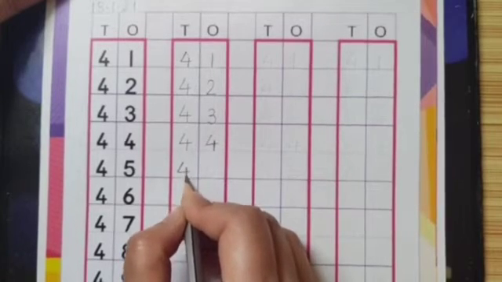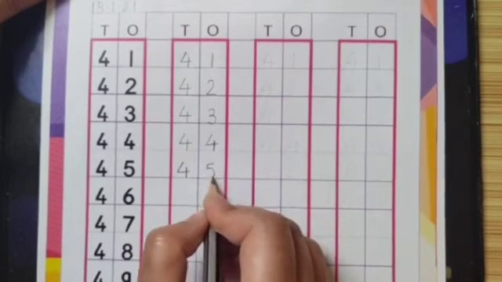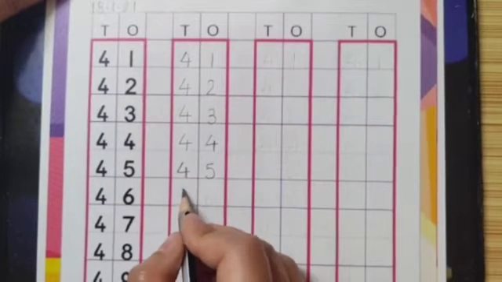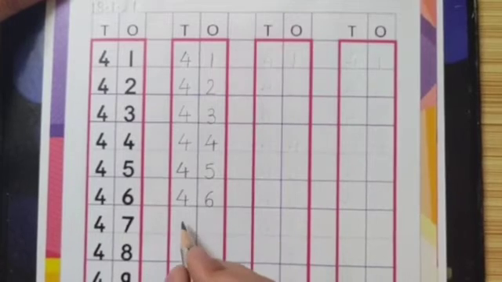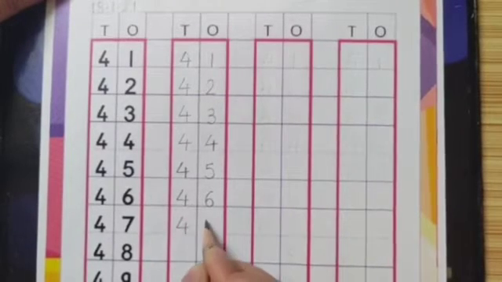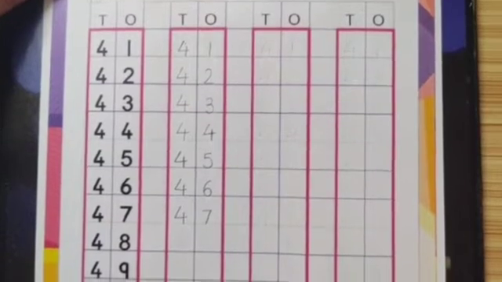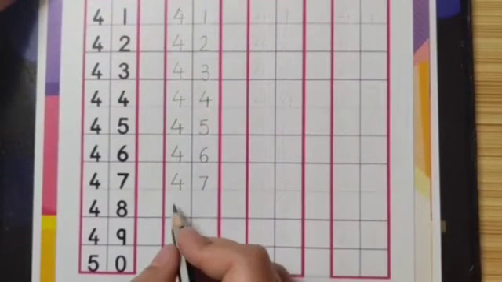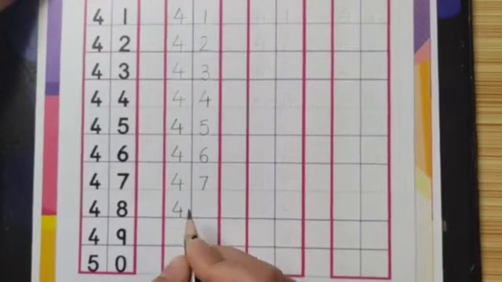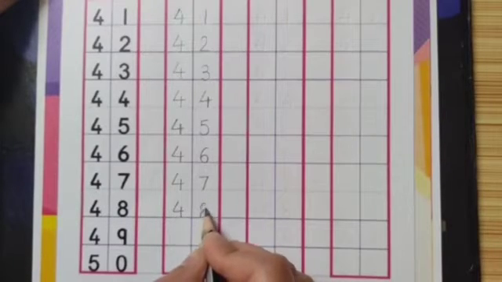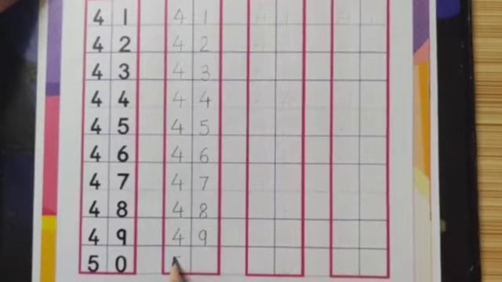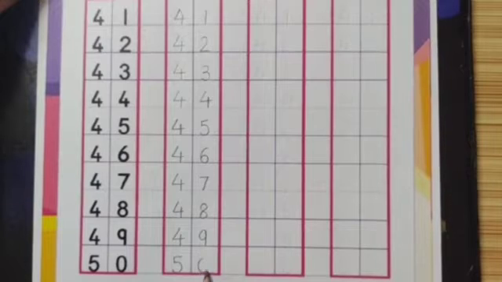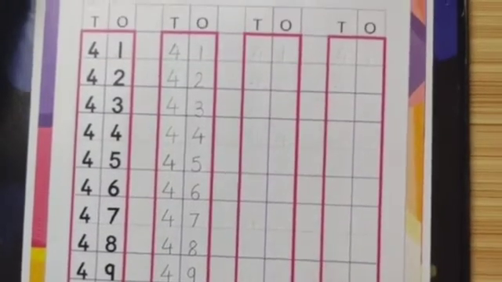Next number is 45, 46, 47, 48, 49, 50. Once again, let's write the same.